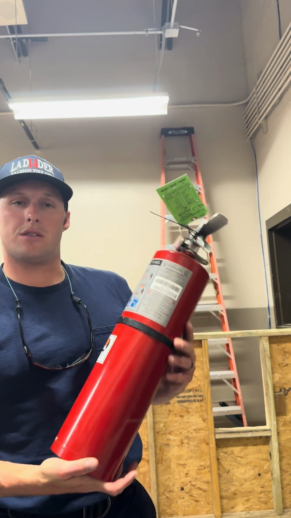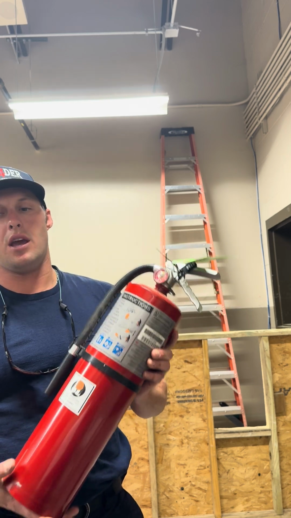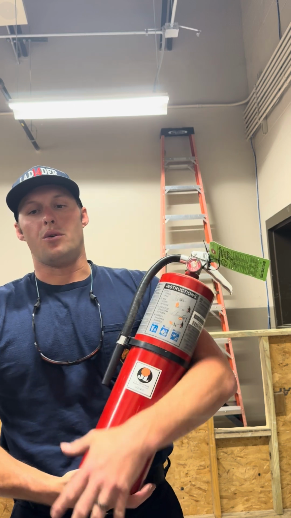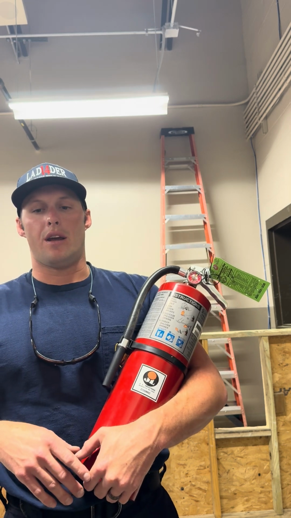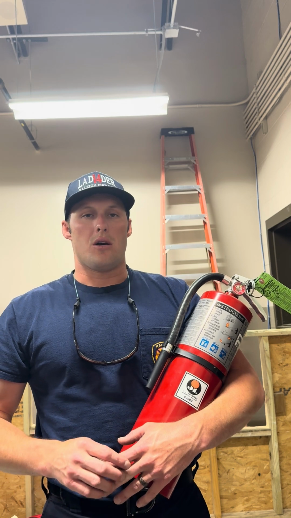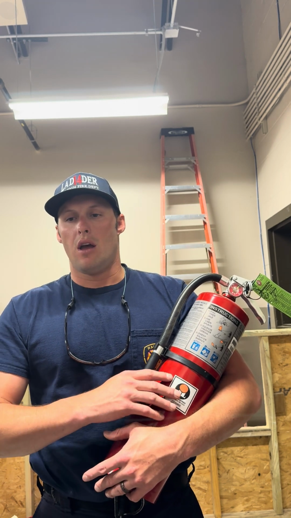This is a very common type of extinguisher. Like I said, it's 10 pounds, it's an ABC, and it does pretty much everything we need to do here. That's dependent on the area hazards and where the extinguishers need to be placed.